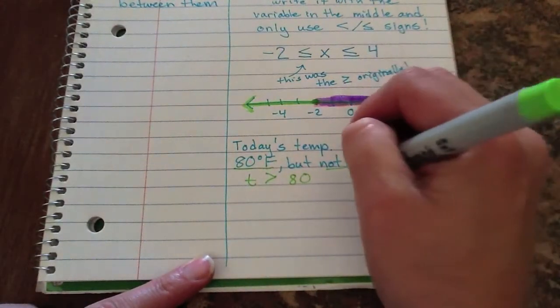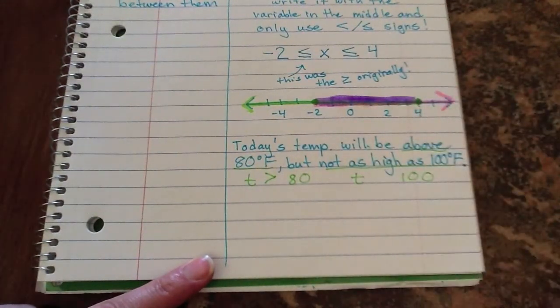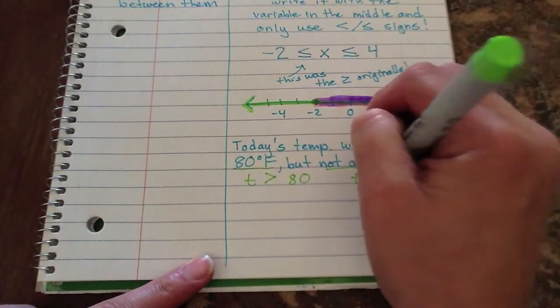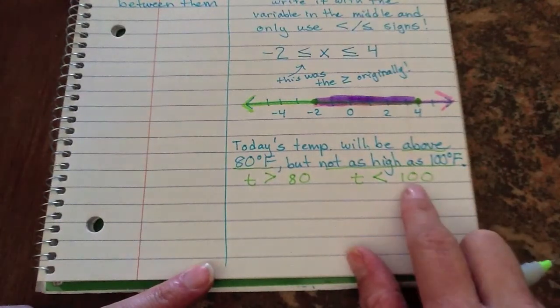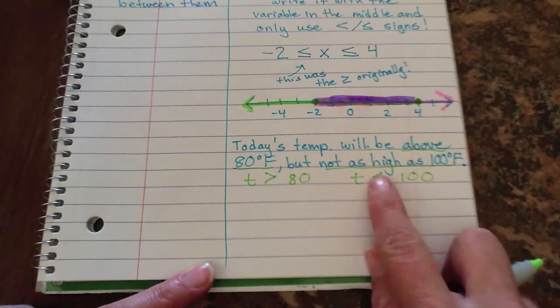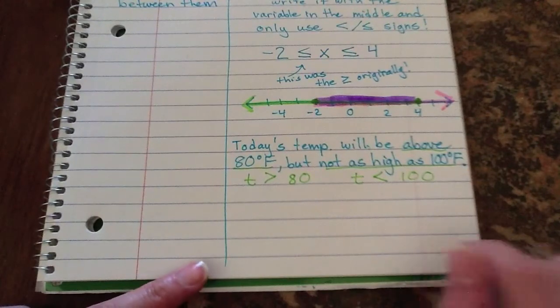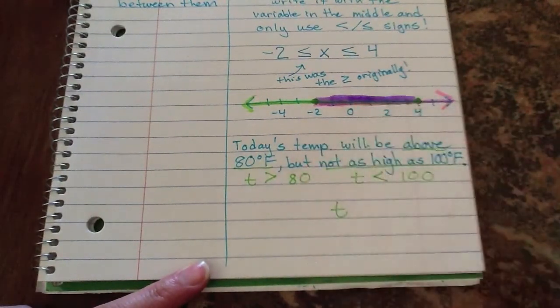Not as high as 100 is a key. Or I should say, and the temperature is going to have some relationship to 100 degrees. And we already talked about not as high as 100 means less than 100. Again, not going to be 100 because it's going to be not as high. If they said up to 100, then we could add an or equal to, but we have no or equal to here. So when you go to set up your inequality from here, bring that T down into the middle.